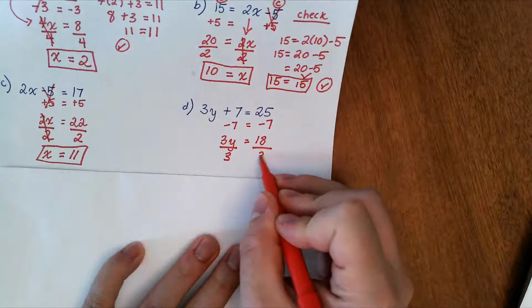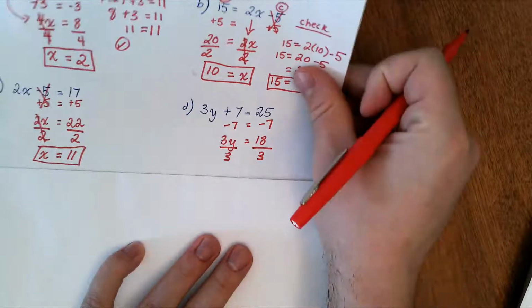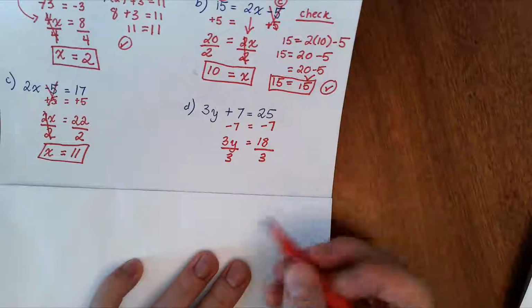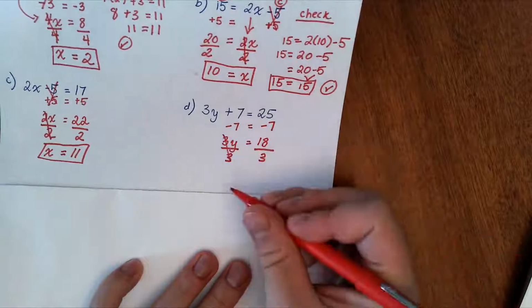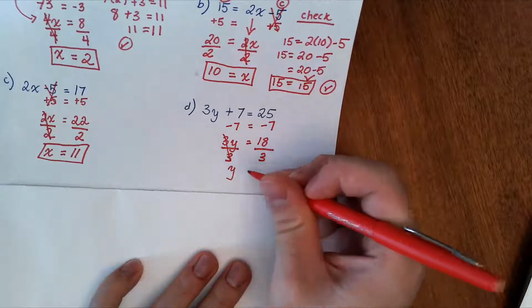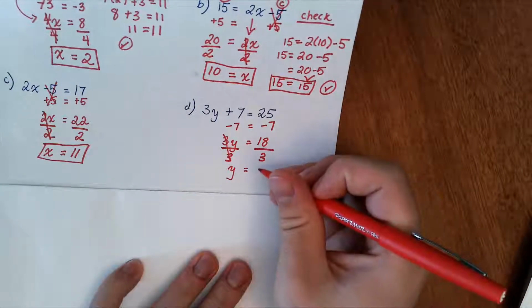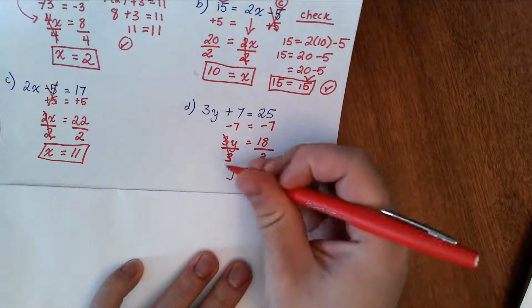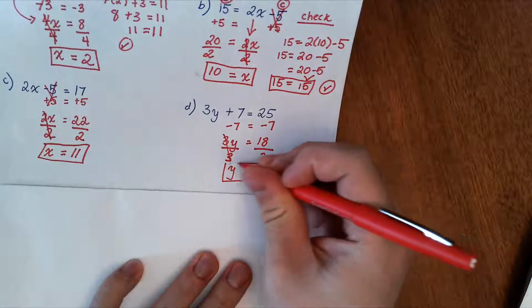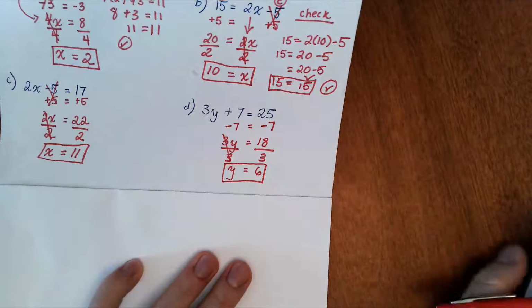What I do to one side, I have to do to the other to maintain that balance, to keep them equal. These 3's will cancel out. I'm left with y on this side. 18 divided by 3, okay, equals 6. And then I'll get y equals 6 as my final answer.